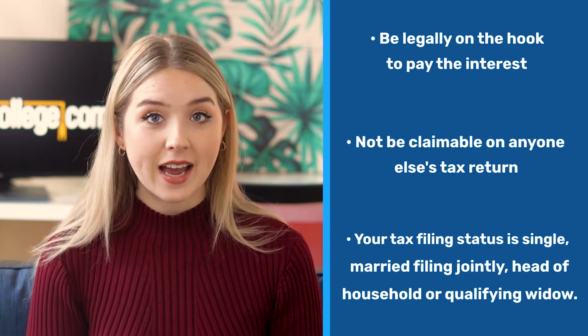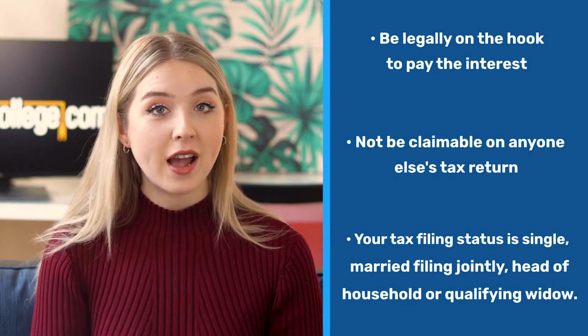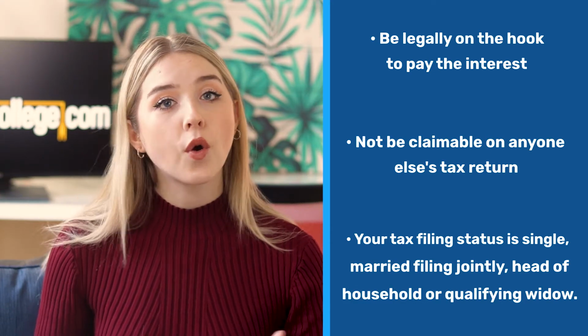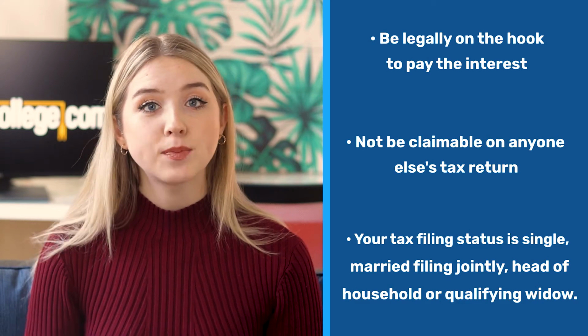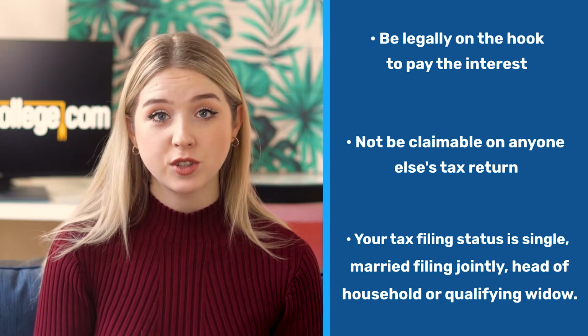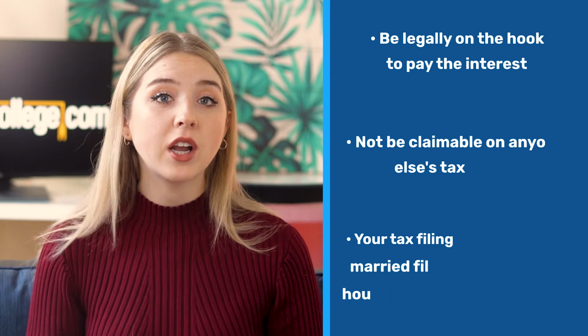Your tax filing status must be single, married filing jointly, head of household, or qualifying widower. Taxpayers who file their federal income tax returns as married filing separately aren't eligible.